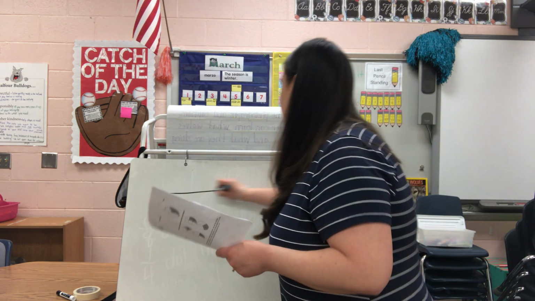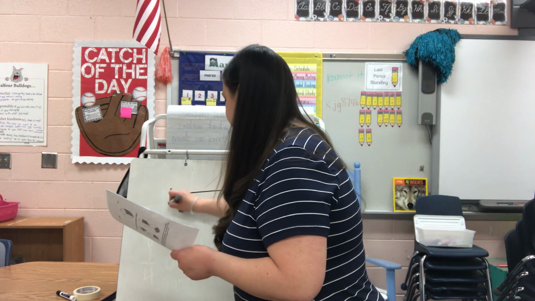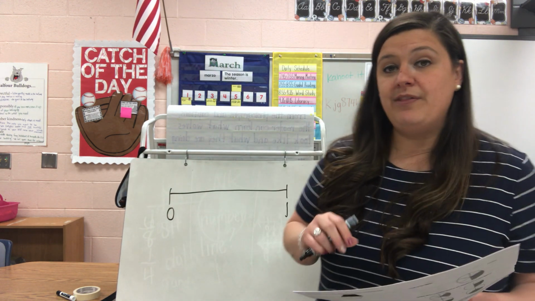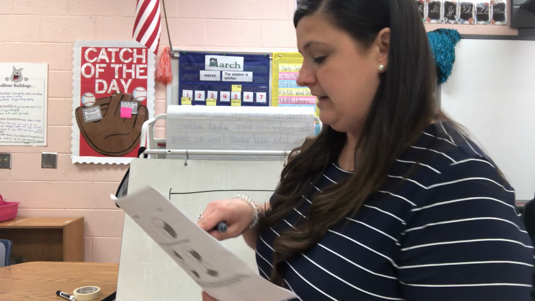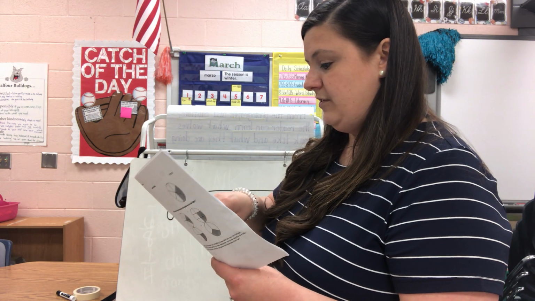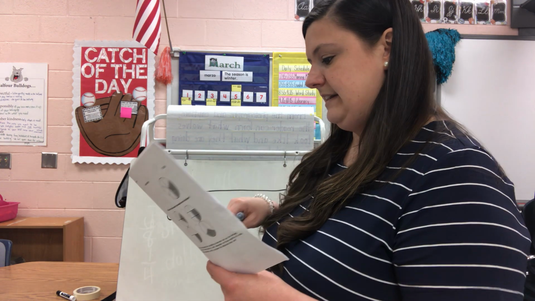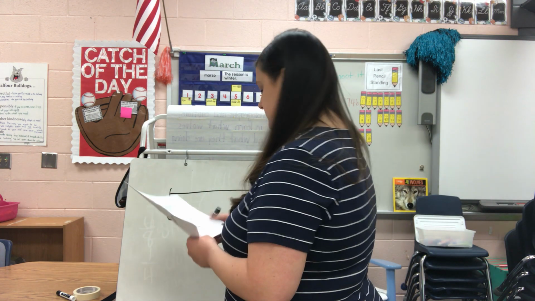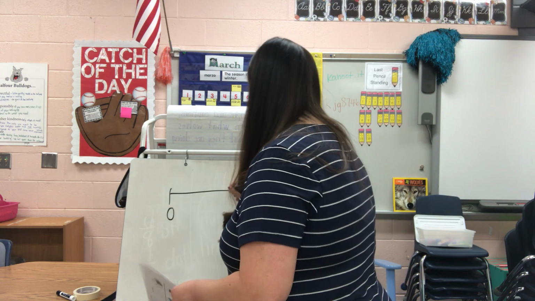Well, I'm going to draw a number line just like you have on your paper. It starts at 0, it ends at 1. And let's count the equal spaces to find out our unit. 1, 2, 3, 4, 5, 6. So there's 6 equal parts. So I'm going to need to draw 5 lines.